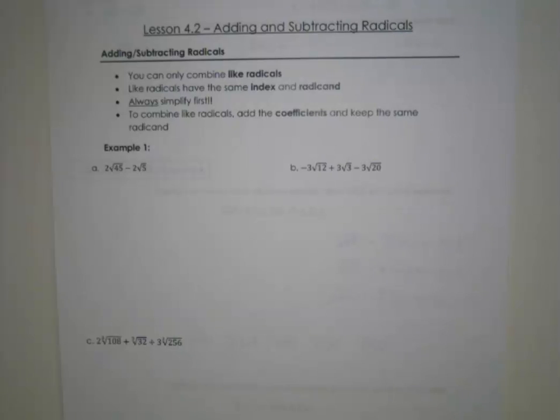Hello students. So today we are looking at lesson 4.2, adding and subtracting radicals. If you remember, in 4.1 we just learned how to simplify radicals, and now we're going to be doing operations with radicals. Usually before you do operations you have to simplify first, so we'll be using that first lesson quite a bit, so make sure that you have that simplification process down really good before you get into these lessons.